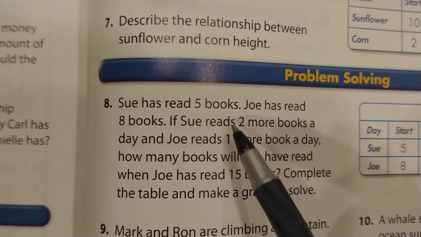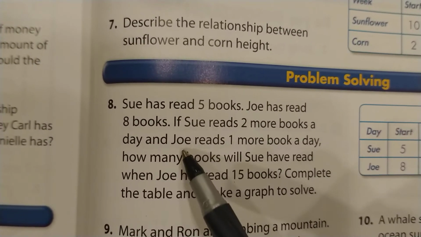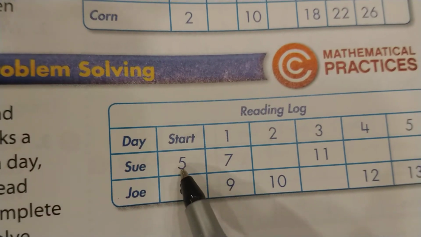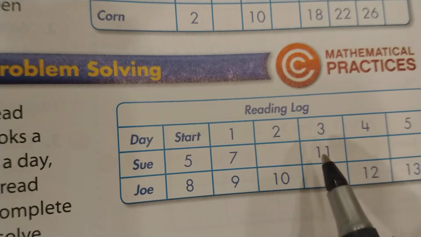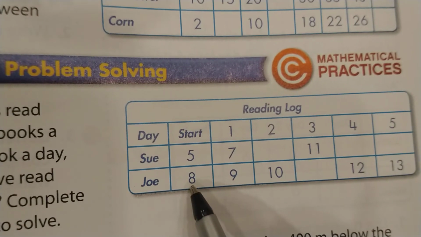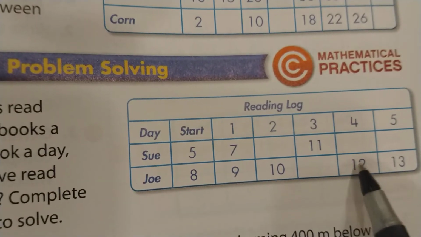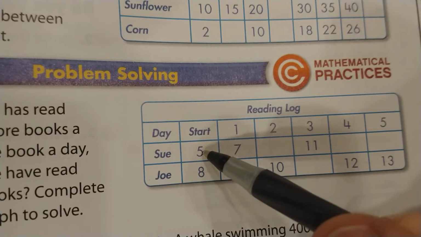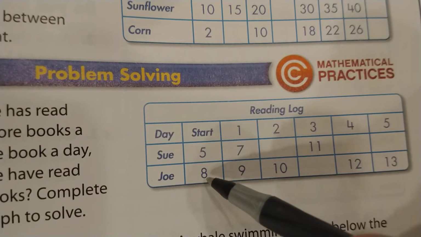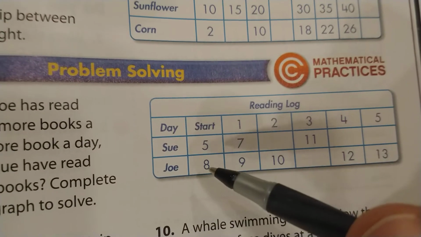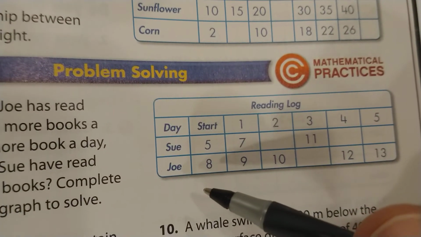So Sue, we're going to add 2 every time. Joe, we're going to add 1 every time. So here's Sue. She started at 5, add 2 is 7, add 2 is 9, add 2 is 11, add 2 is 13, add 2 is 15. Joe, we're always going to add 1: 8, 9, 10, 11, 12, 13. Then if you want to graph it, Sue's going to be your X where you drive to the fire. Joe's going to be your Y where you put the ladder up. Super simple. That is actually all you have to do.